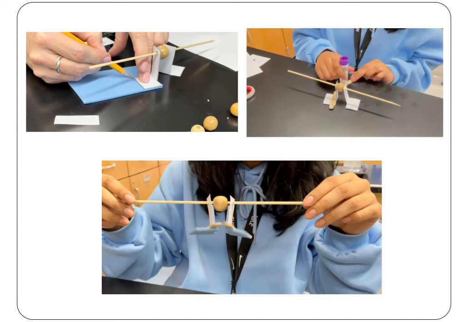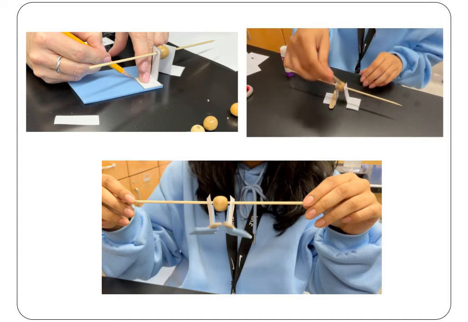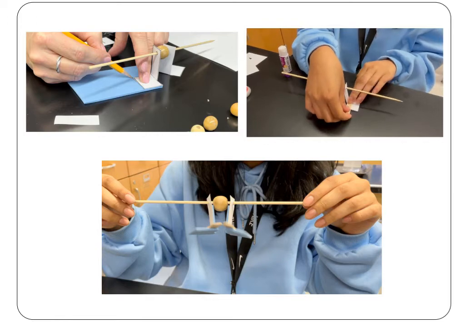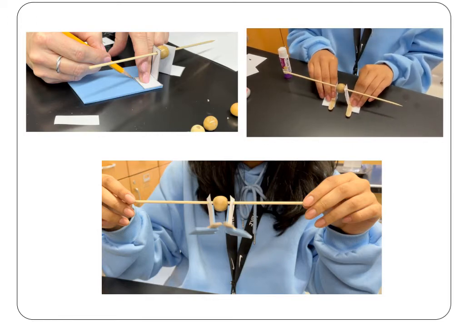Then use a glue stick to attach a mini craft stick to the top of each foot like we're doing in this video. Make sure it sticks out a little bit more in the front like a ski. This is going to help you with swing. In the end, it should look similar to our picture below.